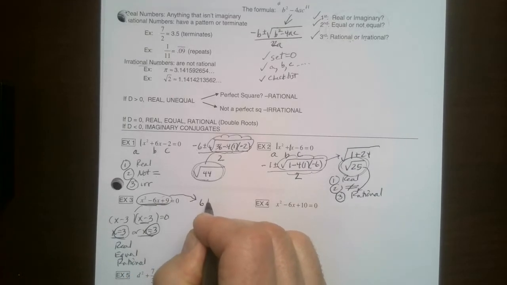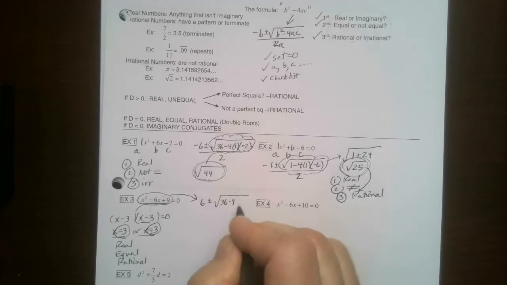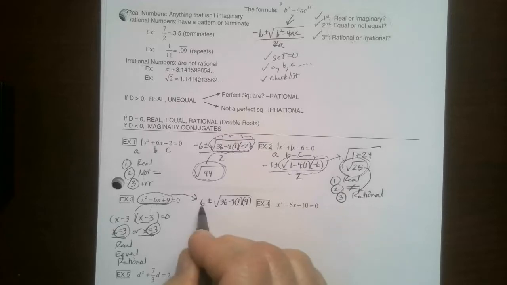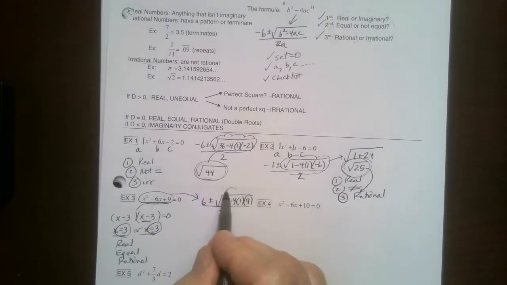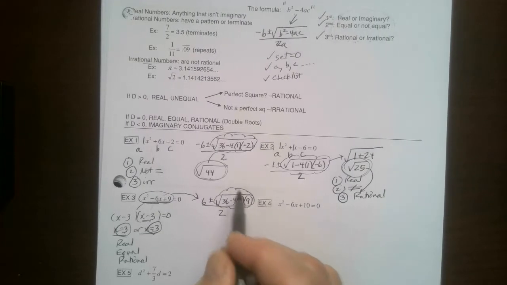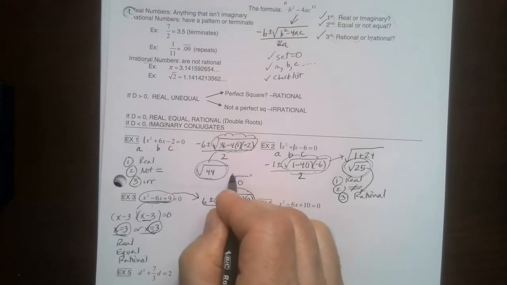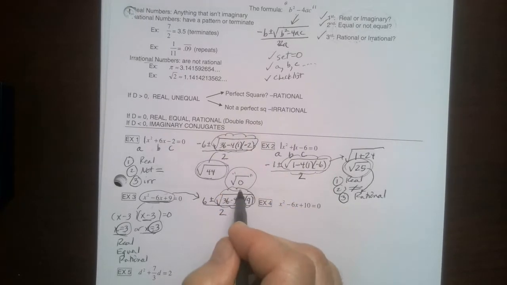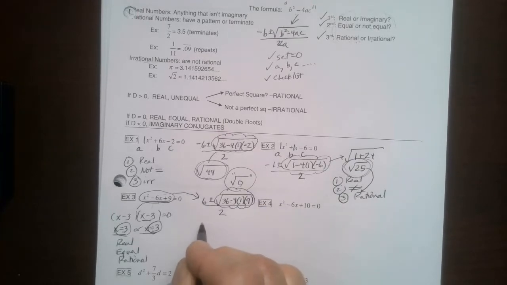Negative b plus or minus the square root of b squared minus 4, see if I can pack this in here, 1, 9. Okay. All over 2a, which is just 2. Now I want you to take a good look at this. This is just 36 minus 36. So this is really the square root of 0. So when you get the square root of 0, here are the rules. Is that real or imaginary? Well, that's real.